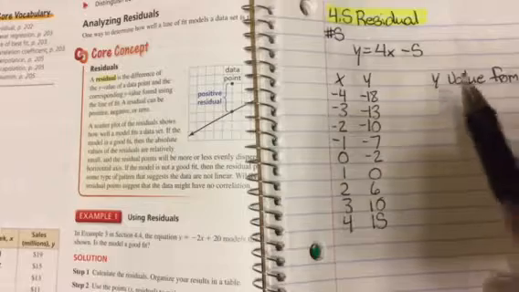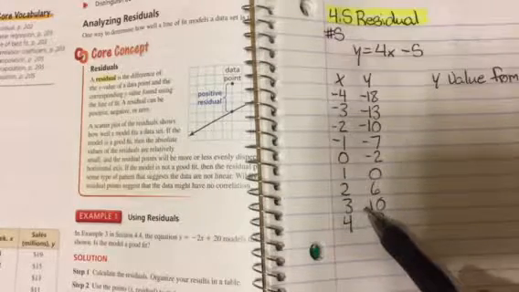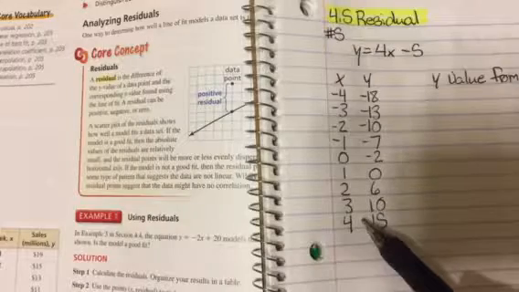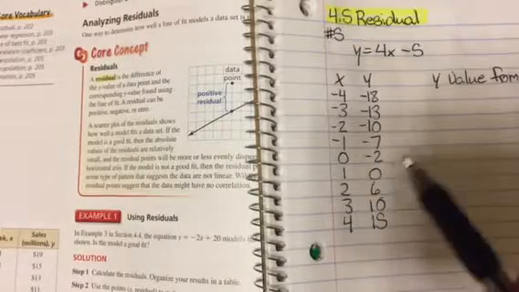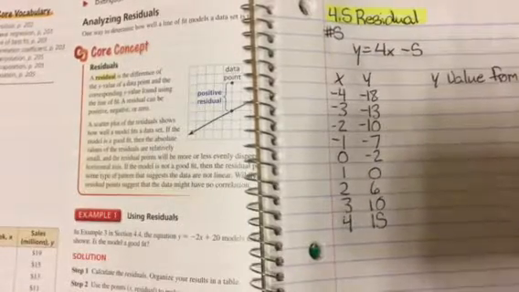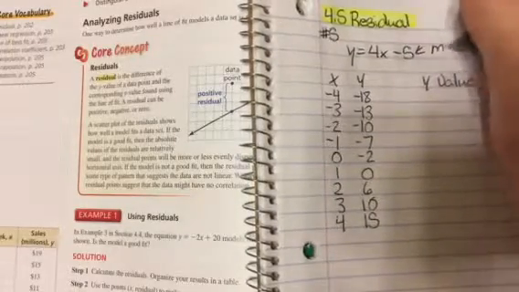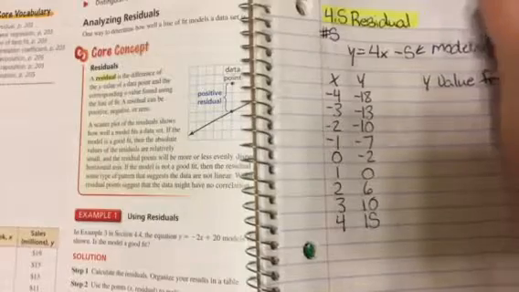So these y values will be compared to y values that we get using our model or line of best fit. This right here you can term as model or line of best fit.